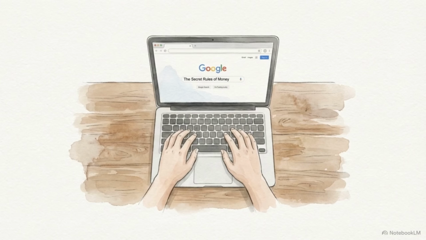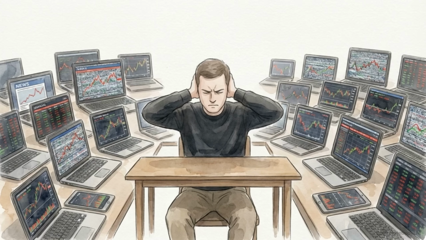People talk about money as if there is a single universal rulebook hidden in a vault somewhere. You hear sweeping mandates all the time.